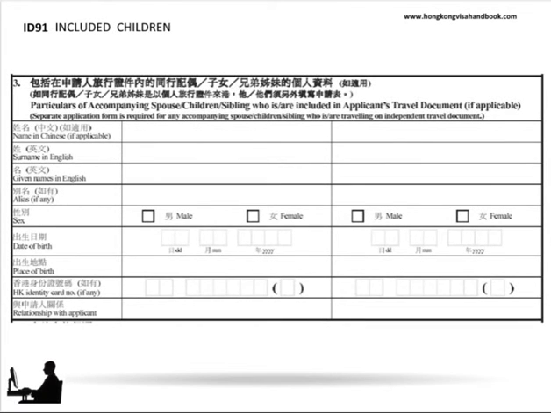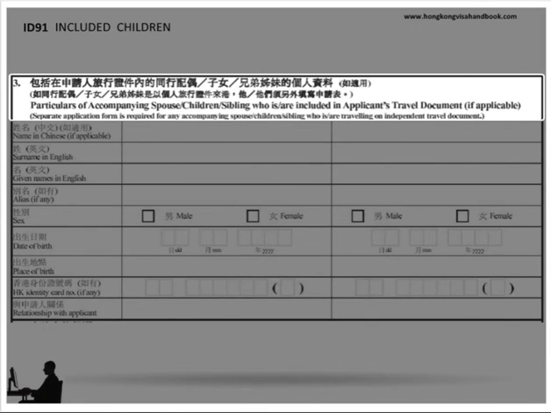If you have children included in your passport and those children are to form part of your application on Form ID91, the details of those included offspring should be added here. However, if your children are travelling on the strength of their own passports, a separate Form ID91 should be completed in full for each child, separately.